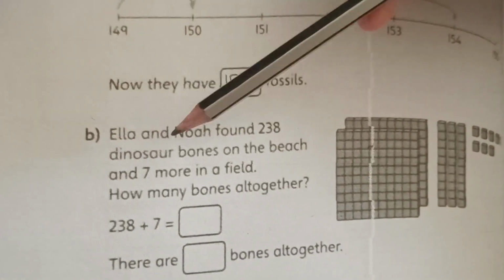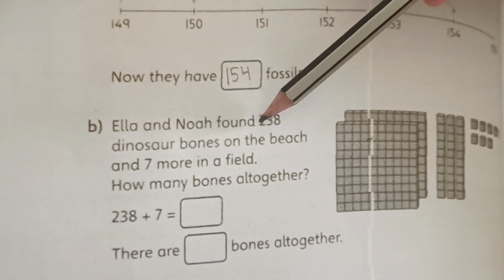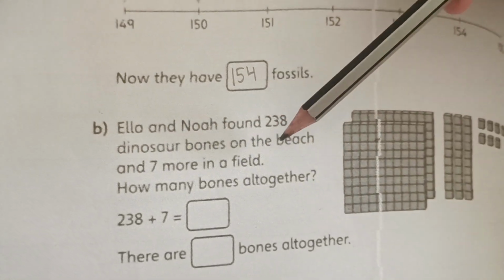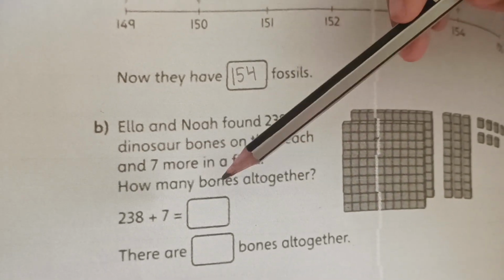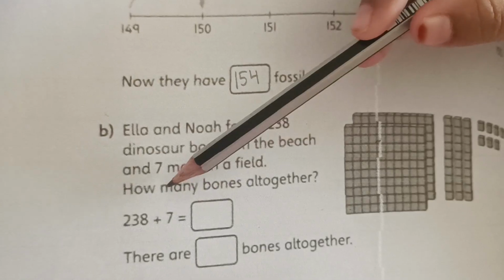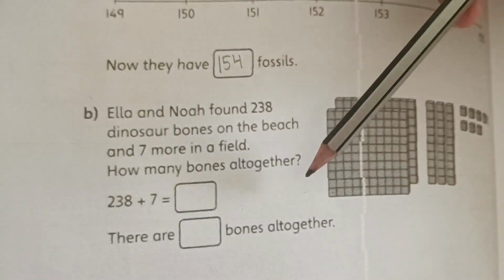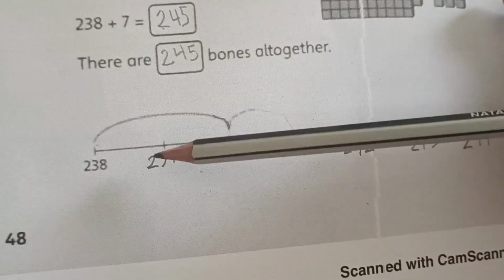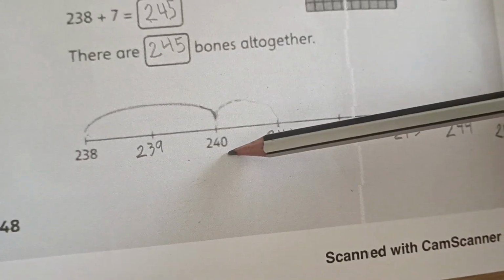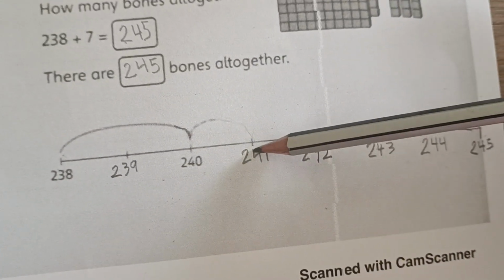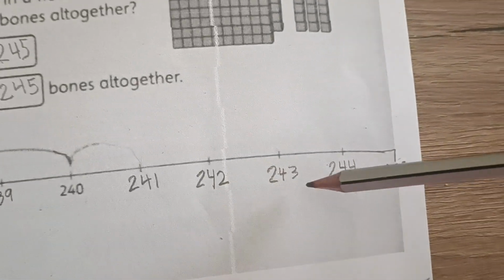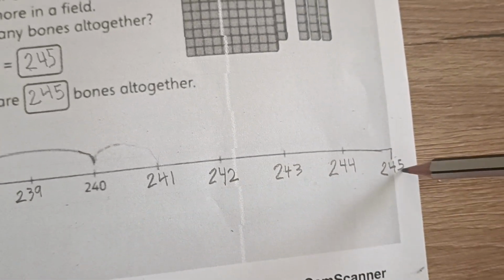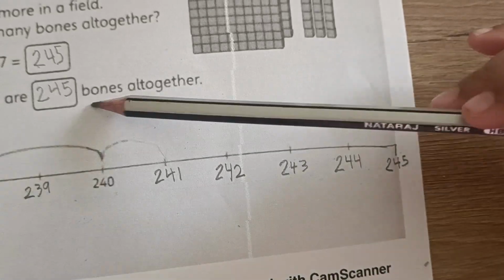B. Ella and Noah found 238 dinosaur bones on the beach and 7 more in a field. How many bones altogether? 238. Now we have to add 7: 239, 240, 241, 242, 243, 244, 245. So we are correct.